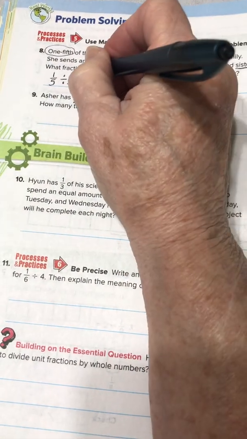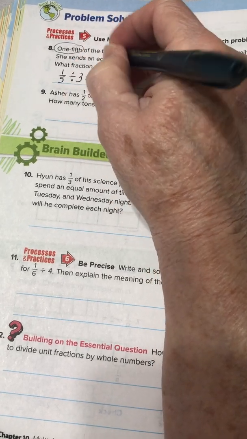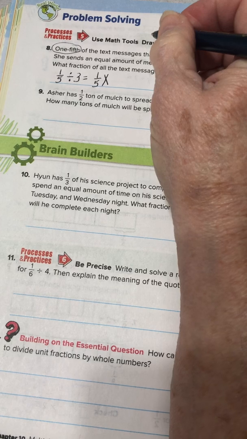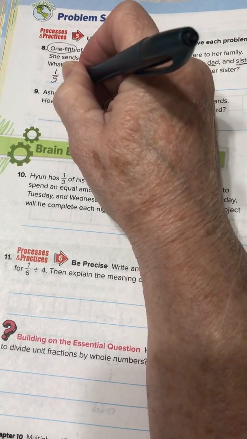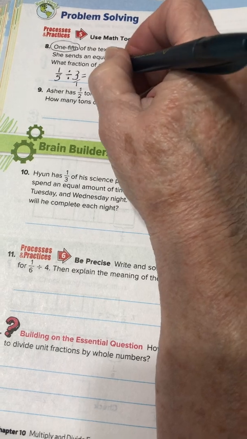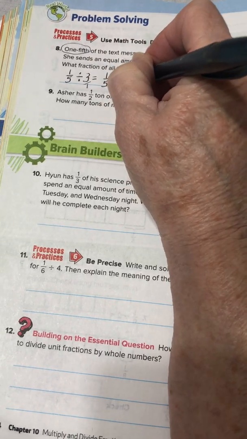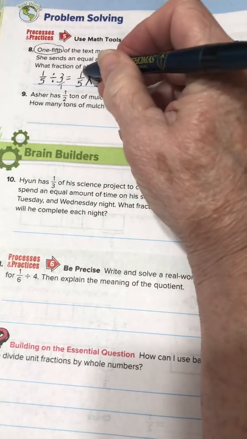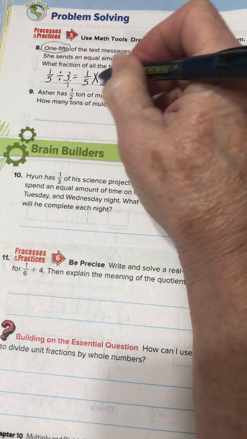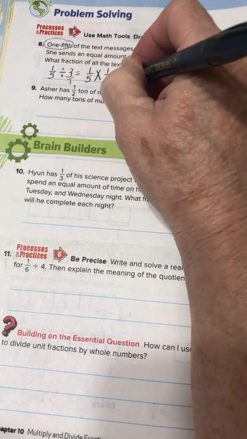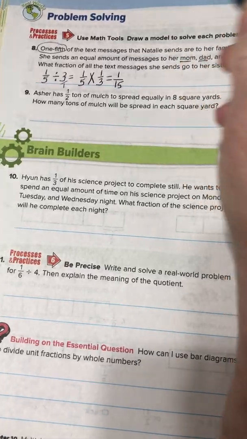So we rewrite this problem as 1/5. We change our division sign to a multiplication sign. That means we have to do the opposite of 3 over 1, and our reciprocal of 3 over 1 would be 1/3. So we can multiply now. 1 times 1 is 1, and 5 times 3 is 15. So 1/15 of her messages go to her sister.